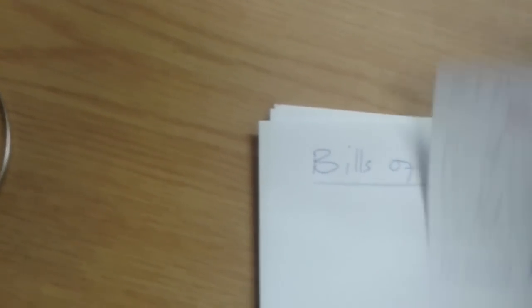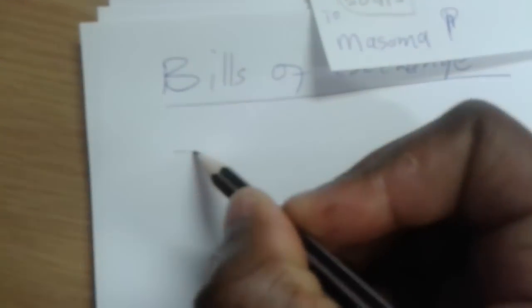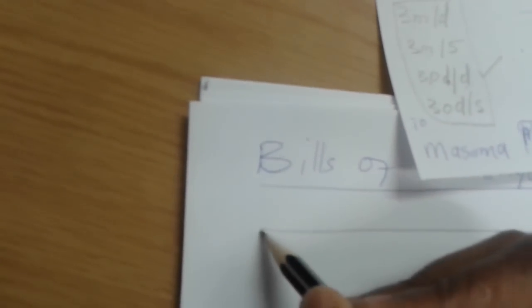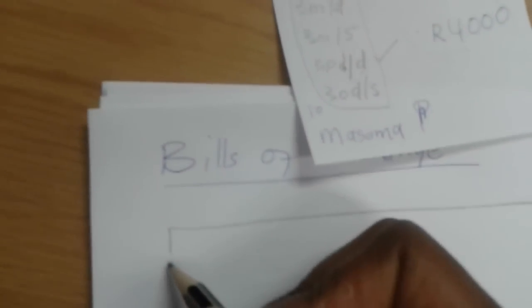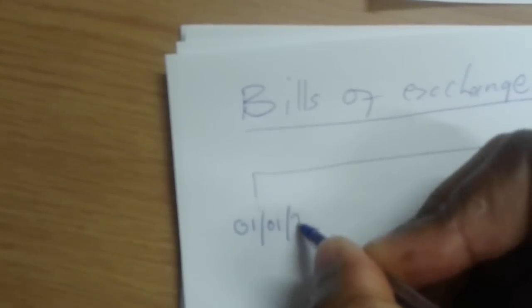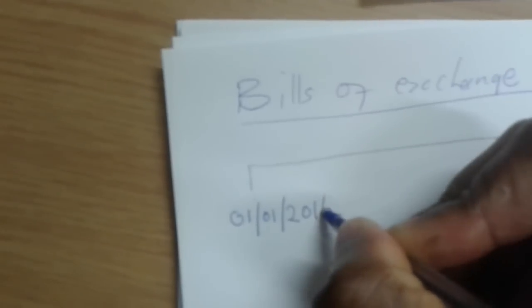Now, so let's quickly go back. Remember I said please know how to draw a timeline. It is very easy. It always starts with a straight line. So there is your date drawn. In our case, our bill is drawn when? On the 1st of January 2016.